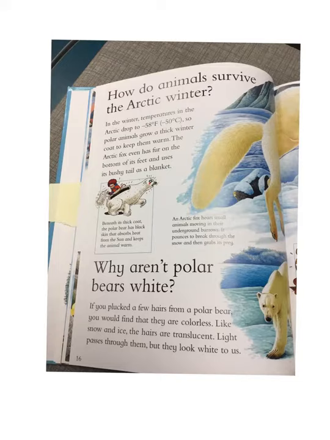I don't want you to write how do animals survive in the Arctic winter because that's in the form of a question. So if you could reword that into the form of a sentence, that would be more helpful. And then put some of the details from the paragraph into your own words, and those will be your details. Everything needs to be in a complete sentence.